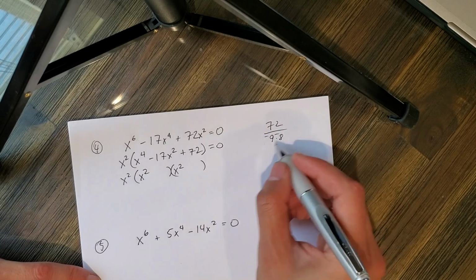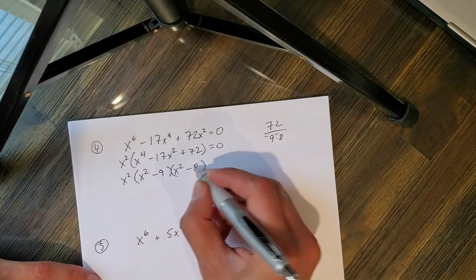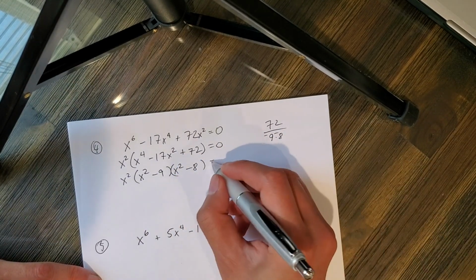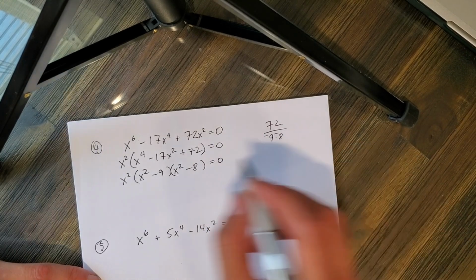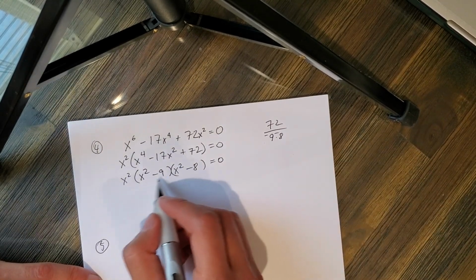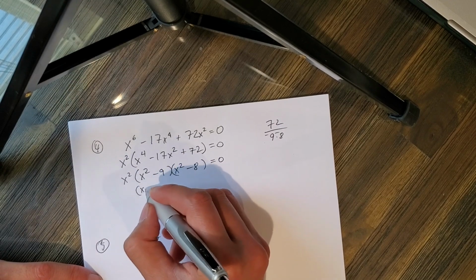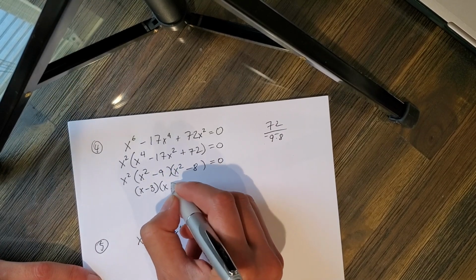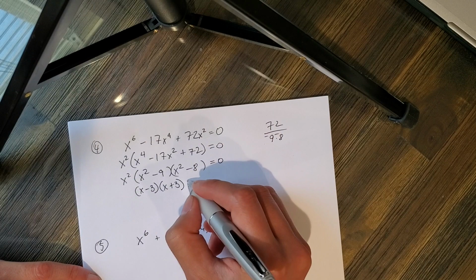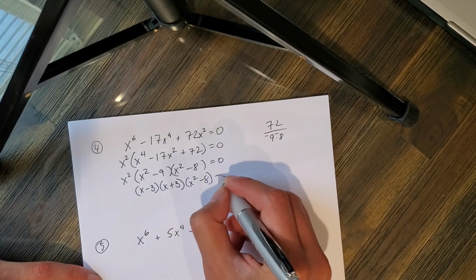And then we just said we're going to use minus 9 and minus 8. Don't forget the equal 0 there. And then notice here I have a difference of squares right there. Okay, so I'm going to factor this further. This will be x minus 3 times x plus 3. And let's bring everything else down. X squared minus 8 equals 0.